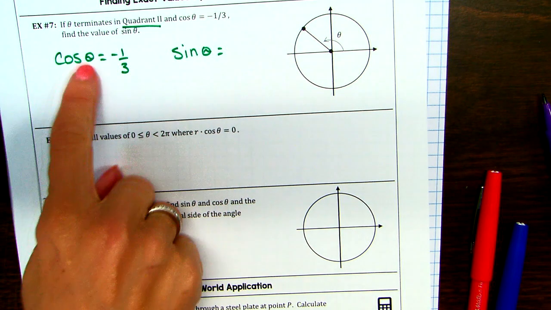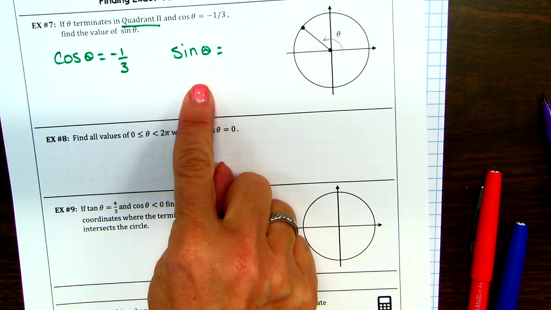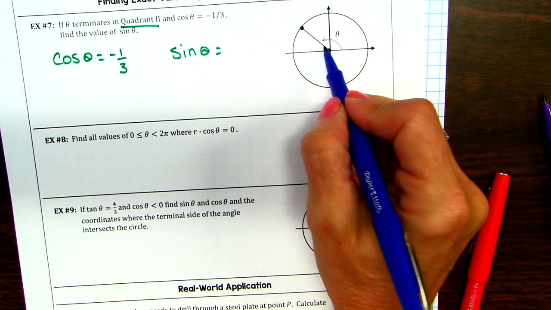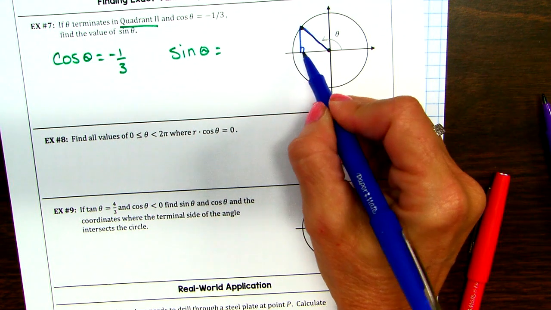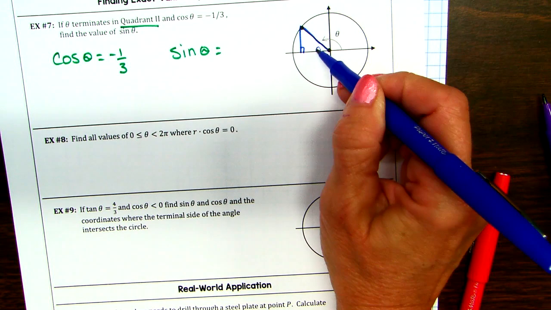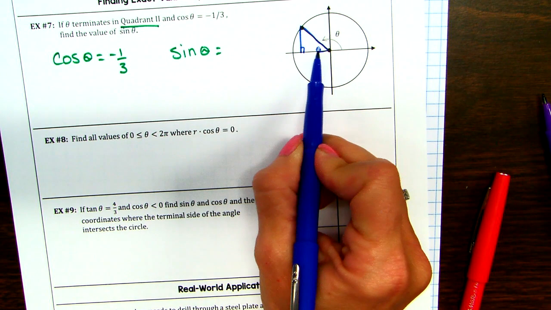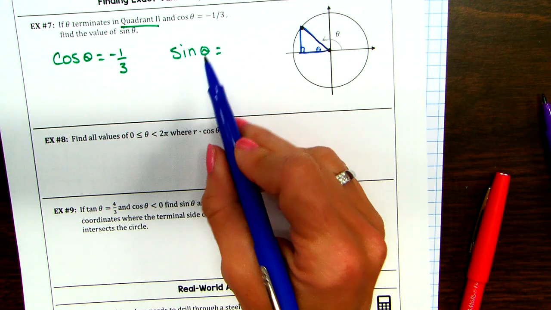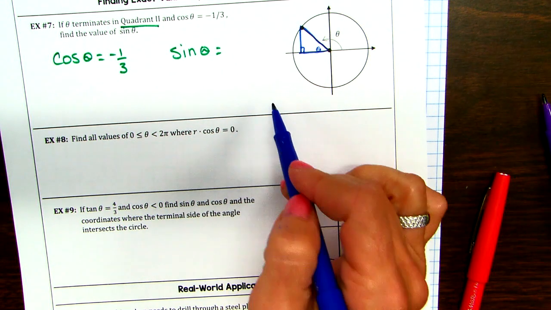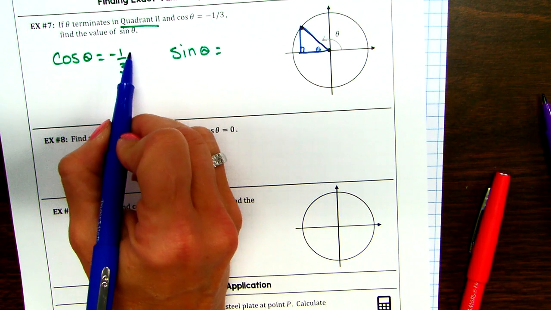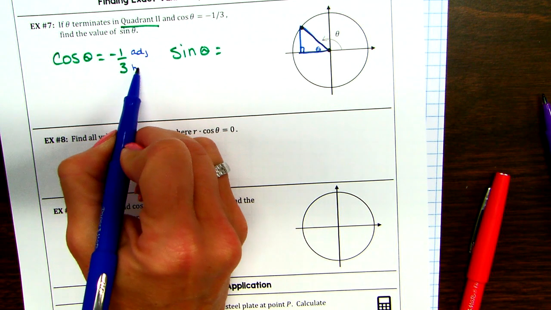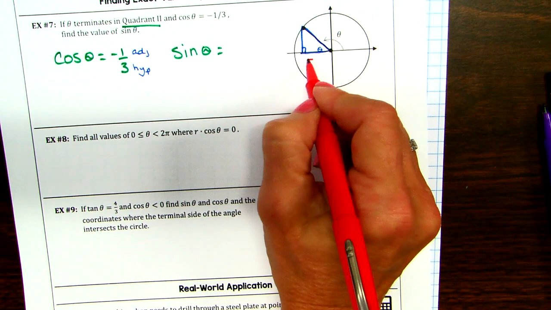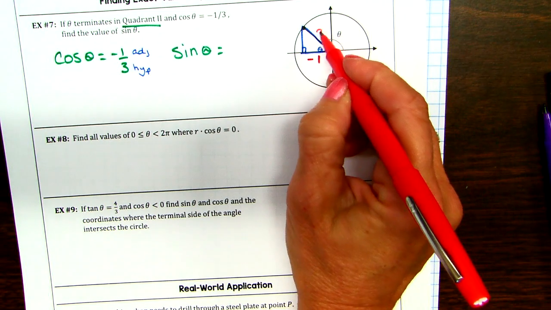Okay, so they're giving us that. They want us to find that, okay? So cosine is negative 1/3. All right, so let's draw this triangle in quadrant 2. It's already started for us. Thank you very much. We learned how to do this yesterday, pretty much in every quadrant, I think. Remember, your right angle is always with the x-axis. Theta is always at the origin. And we know sine is opposite over hypotenuse, so we're messing with 3 sides of a triangle here. And we know that cosine is adjacent over hypotenuse because of SOHCAHTOA. So adjacent is here, and hypotenuse would be here.